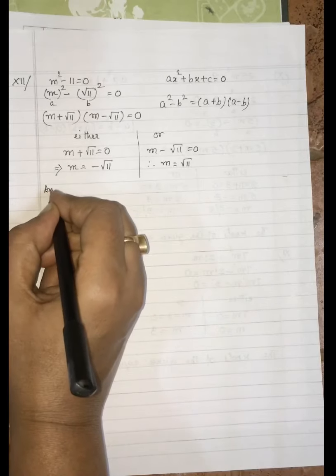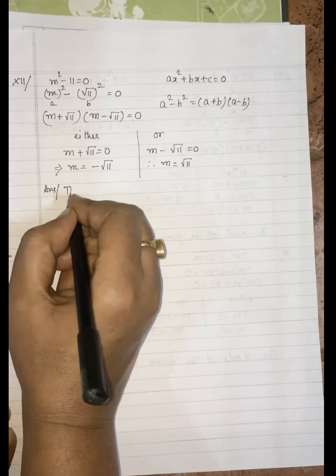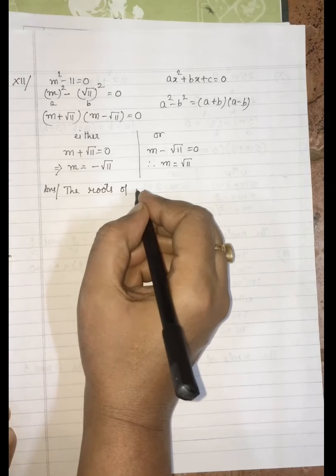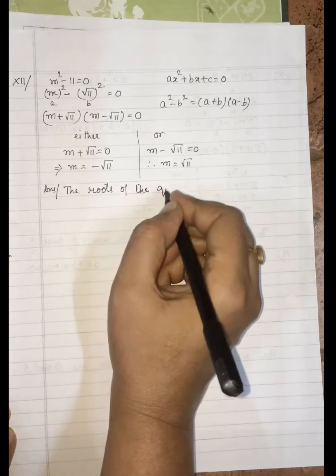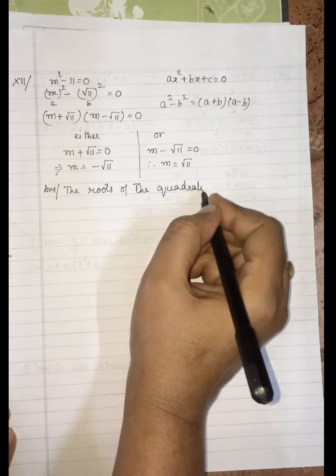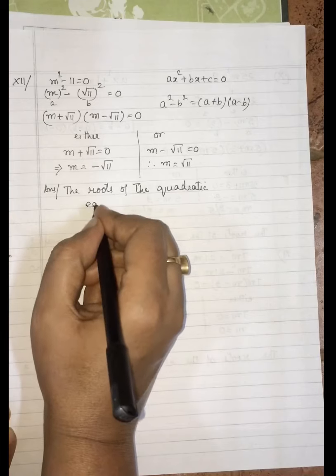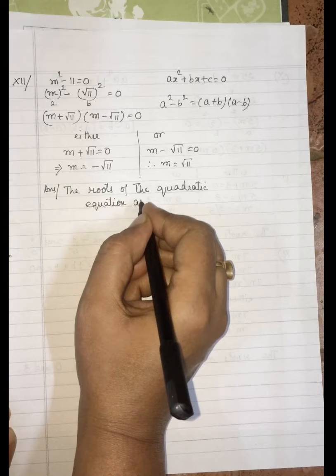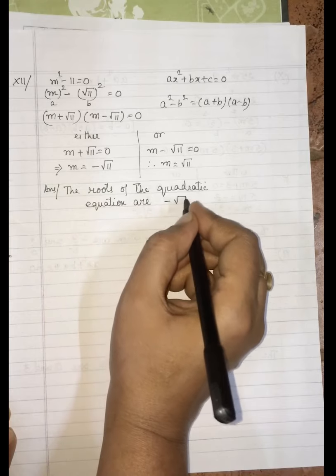So the answer is the roots of the quadratic equation are minus root 11 and root 11.